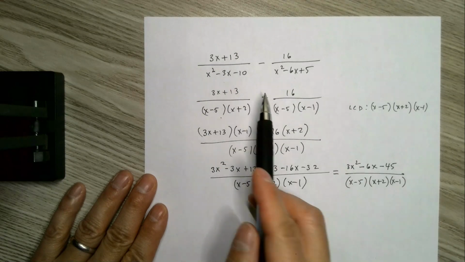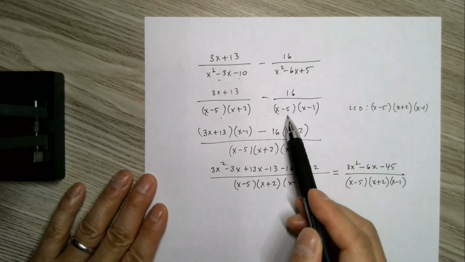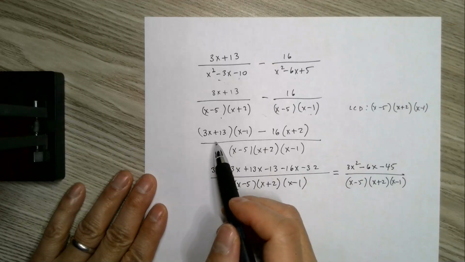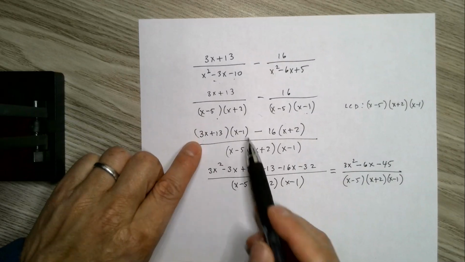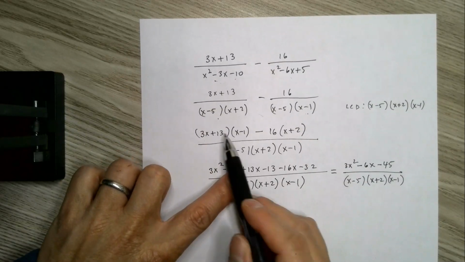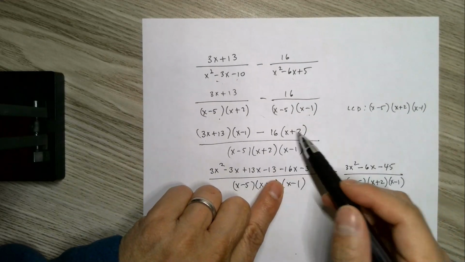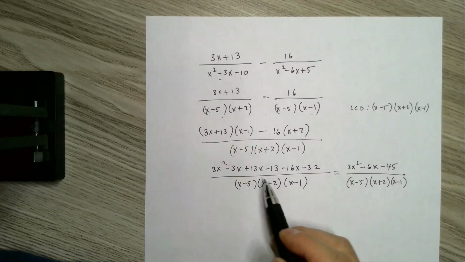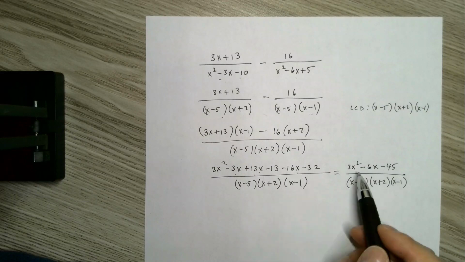Okay, first check the factoring. Factoring is correct. Factoring is correct here too. Did I FOIL correctly? 3x squared minus 3x plus 13x minus 13, that was FOILed correctly. 16x minus 32, that looks right. x minus 16x.